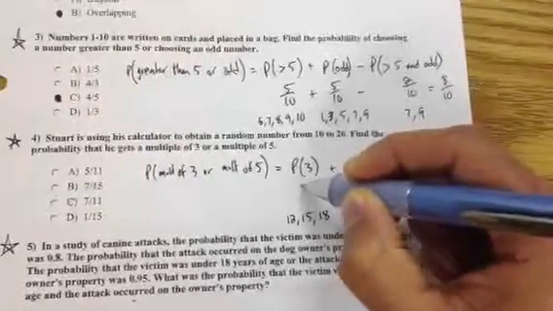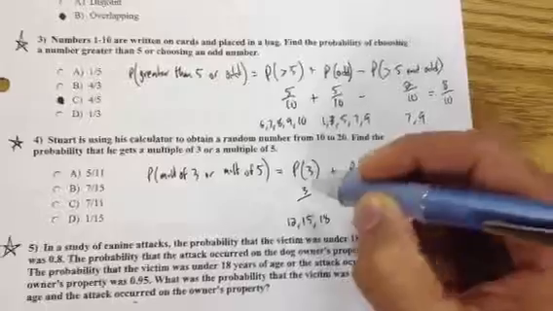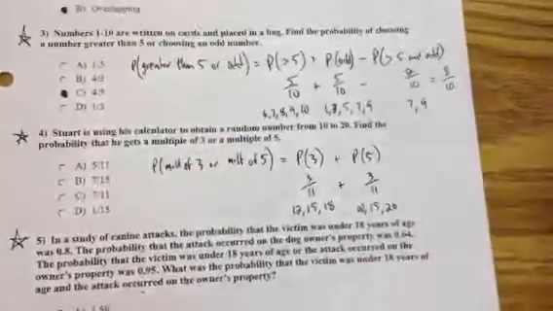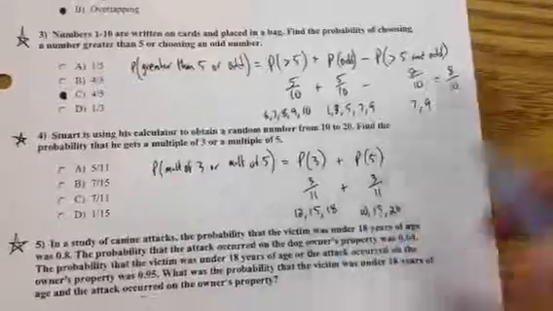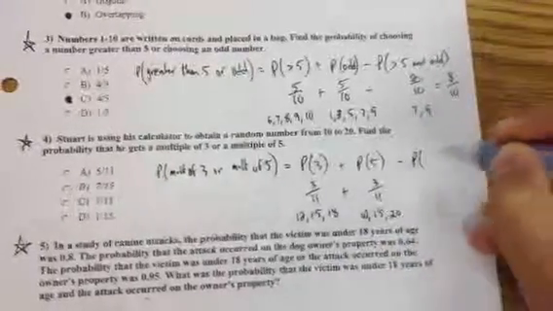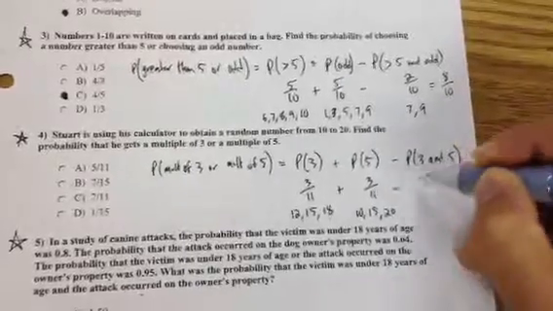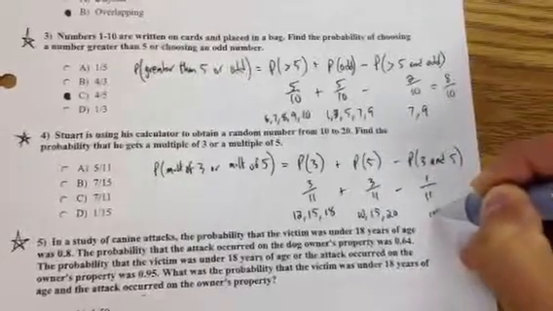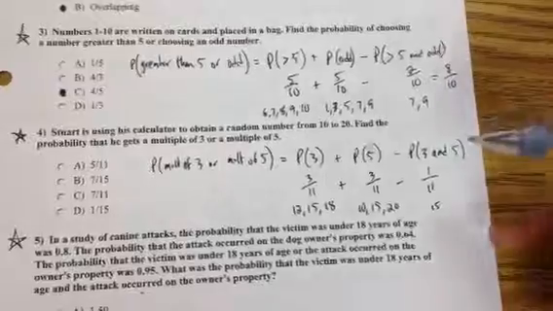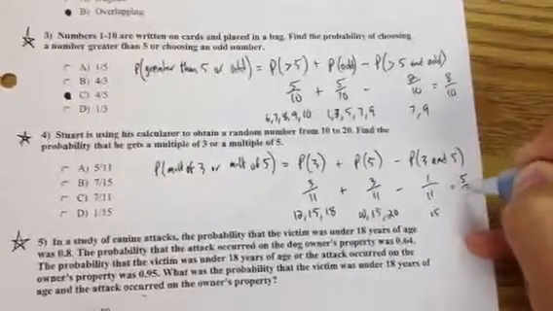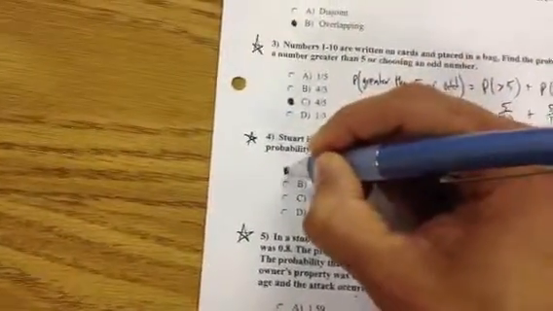So this is going to be 3 over 11 plus another 3 over 11. But notice that there's overlap here with 15, so we need to subtract out the probability of it being a multiple of 3 and 5. There's only one of those, which is 15. So 3 plus 3 is 6, minus 1 gives us 5 over 11, which gives us an answer choice of A.